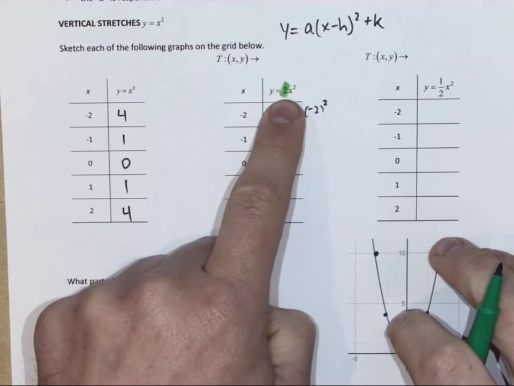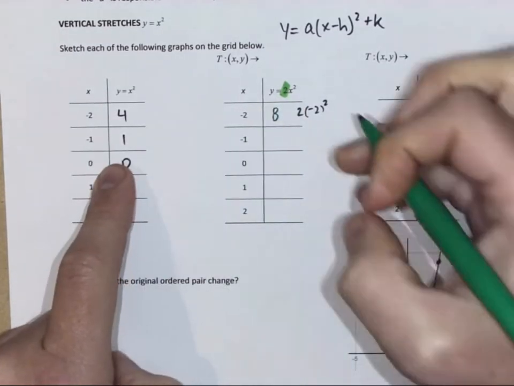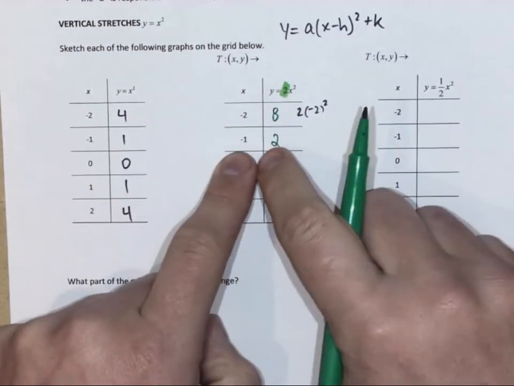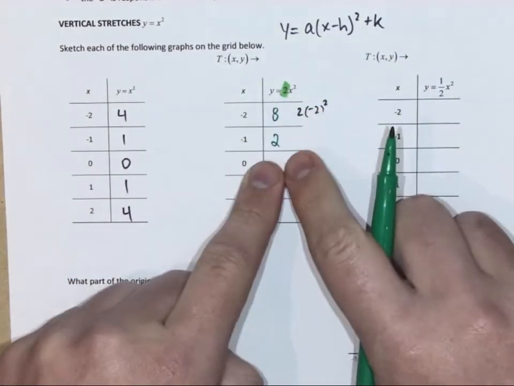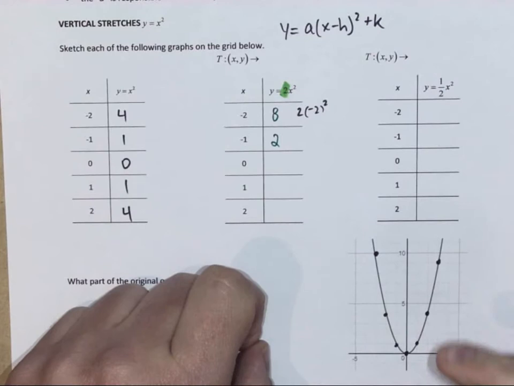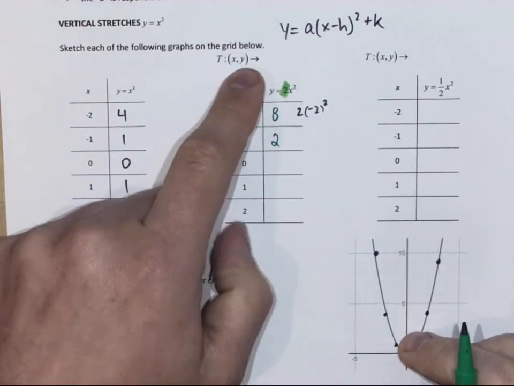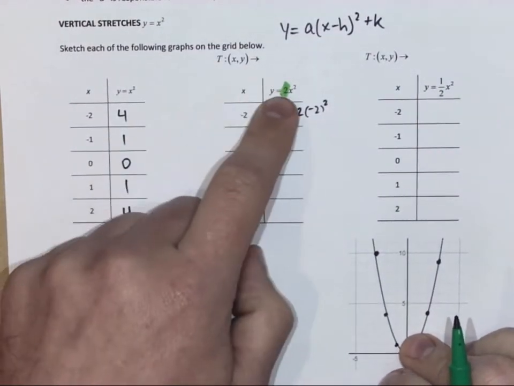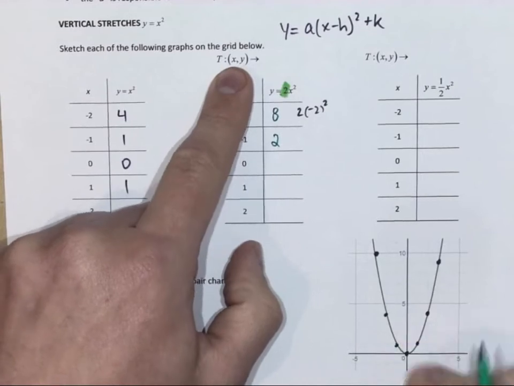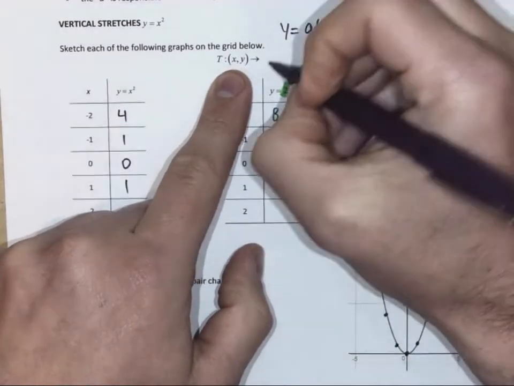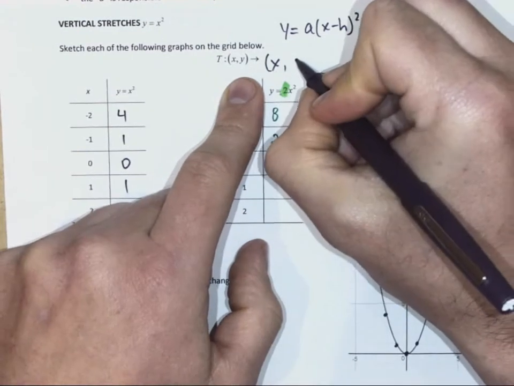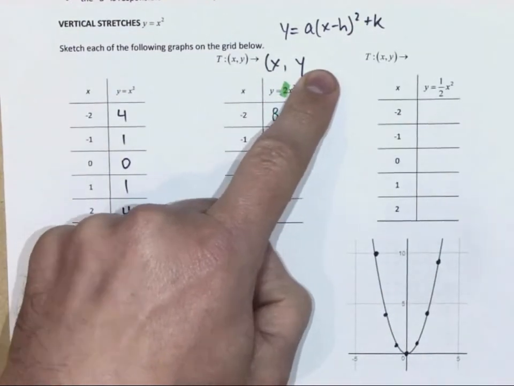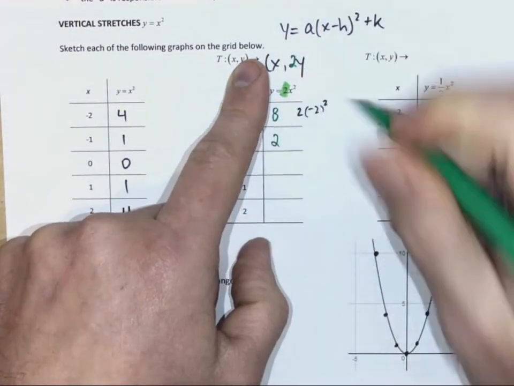Well, that makes sense. 1 times 2 is 2, but let's see. Negative 1 squared is 1 times 2. 1 times 2 is 2. Awesome. So this affects our y values. So the a actually affects our y in mapping notation. So how does it shift? We haven't moved to left or right. We haven't moved up or down, but we are multiplied by 2.